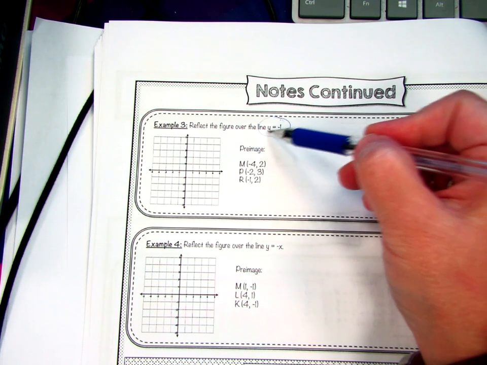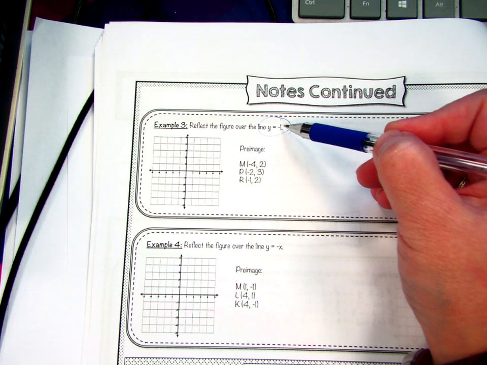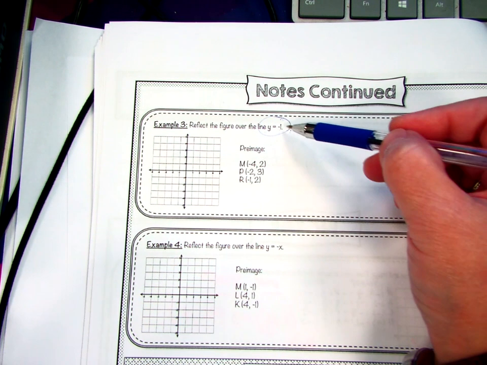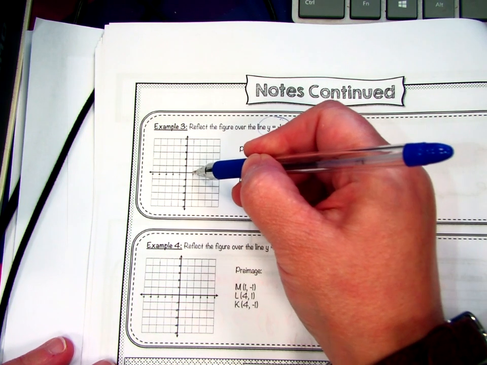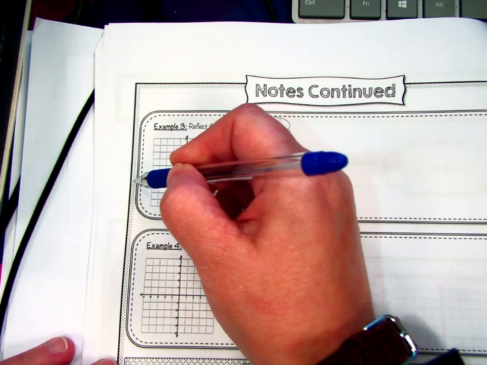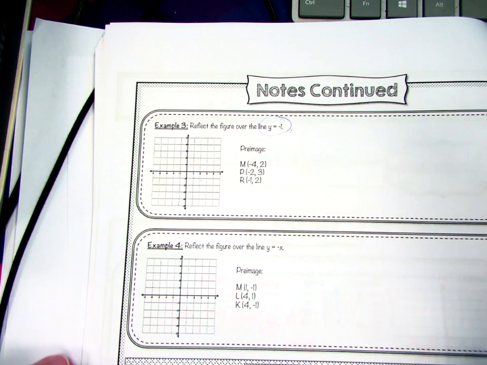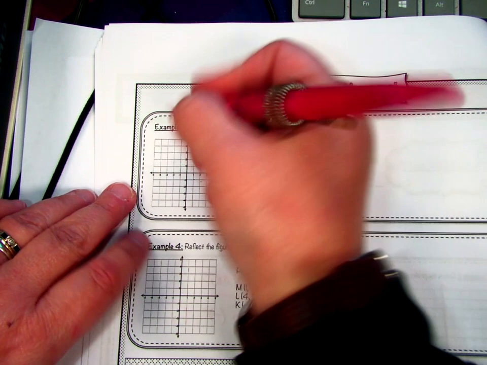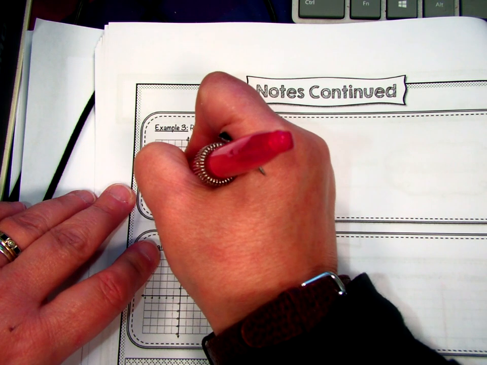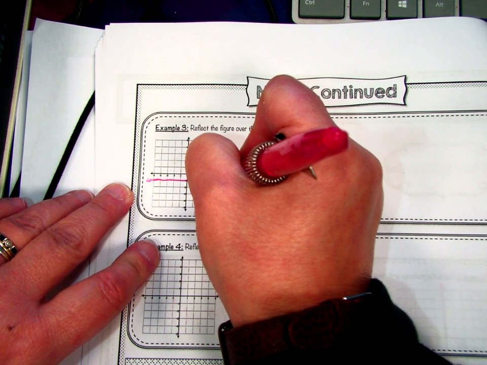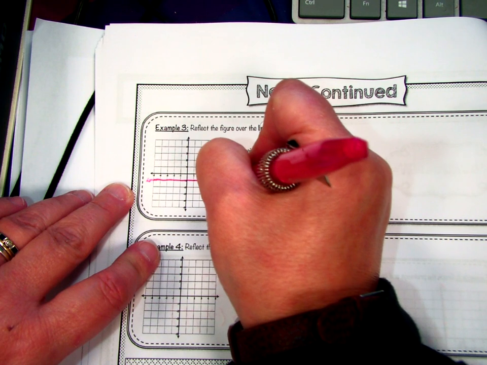For the line y equals negative 1, it doesn't matter what the x value is, all the y values are going to be negative 1. So 0, negative 1, 1, negative 1. So it's going to end up being a horizontal line. The line we are reflecting over is this line right here, y equals negative 1.